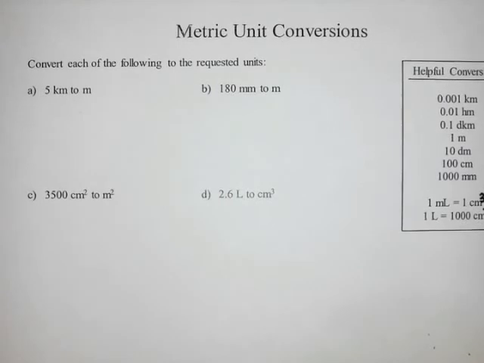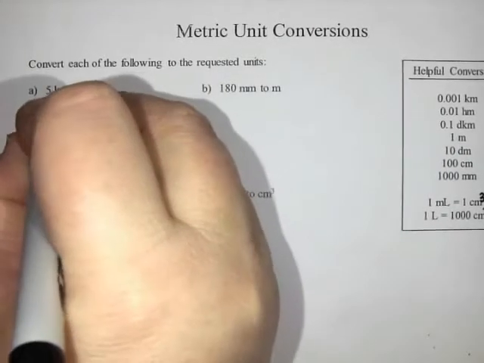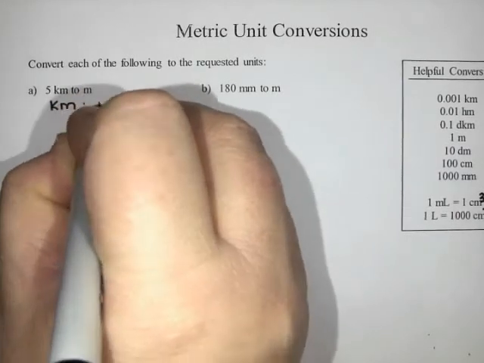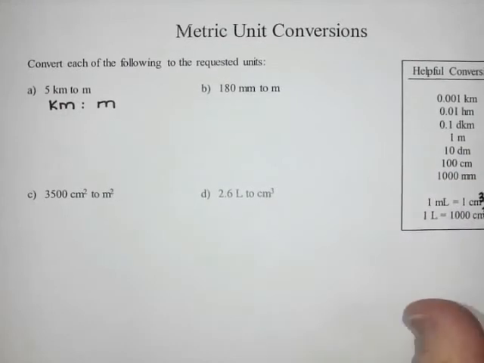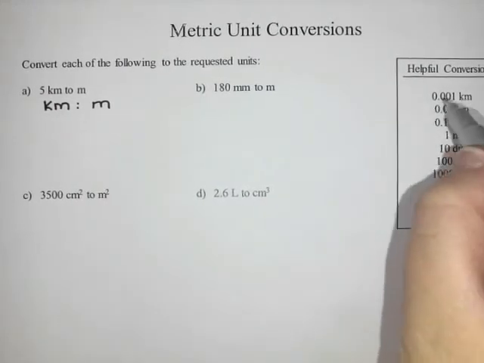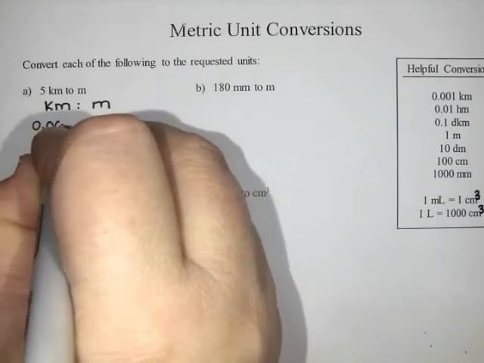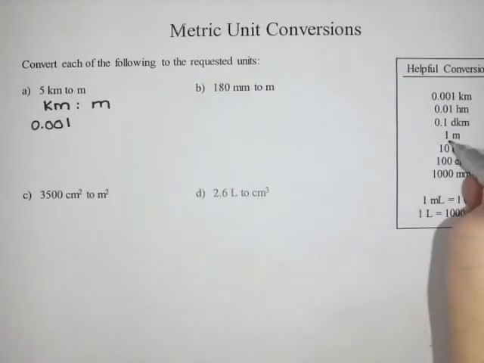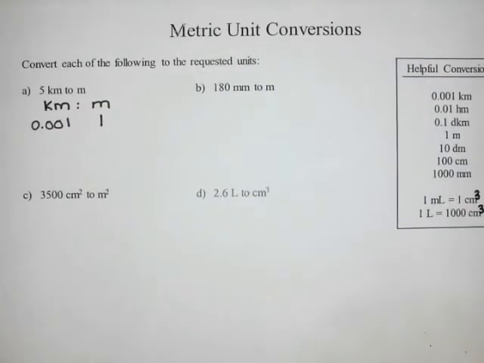And there are 2 different ways you can do these questions. We can do them as a ratio, or we can do them with a shortcut. So we're going to try the ratio first, and then we're going to see if we can figure out what the shortcut was. So if I'm doing a ratio, I'm going to set up a ratio of kilometers to meters. And I'm not going to start with the information in the question. I'm going to start with the conversion information. So next to kilometers, I have the number 0.001. So I'm going to write 0.001 kilometers is the same thing as, and then I look at the meters, 1 meter. And that came from that information at the side.